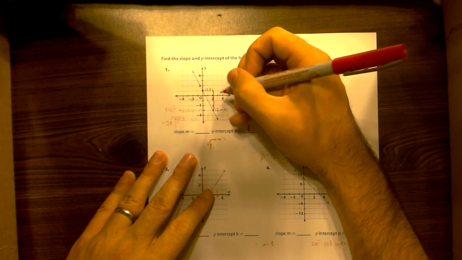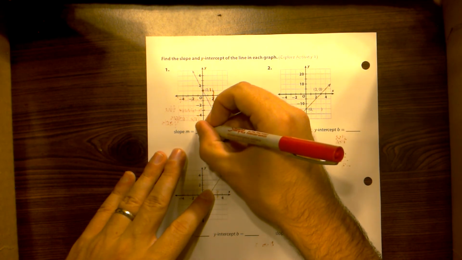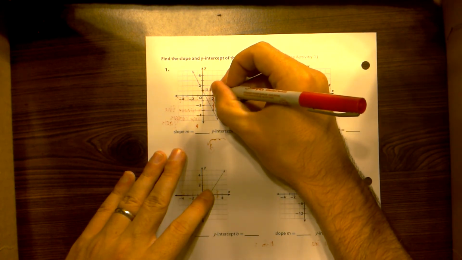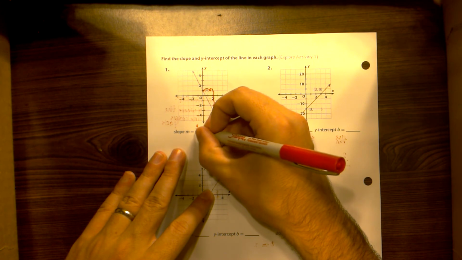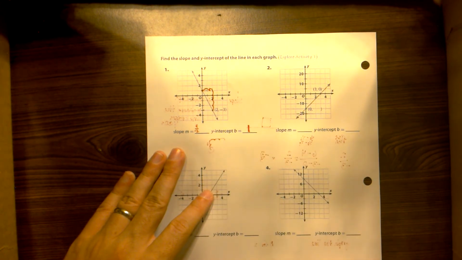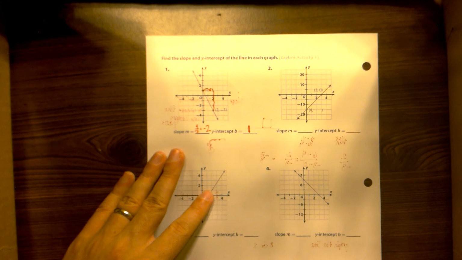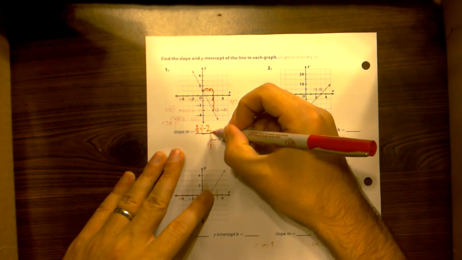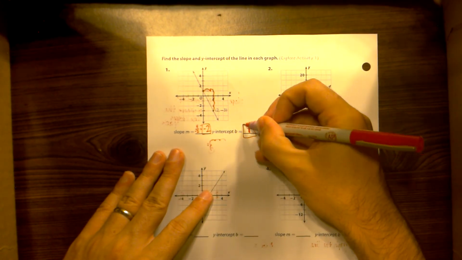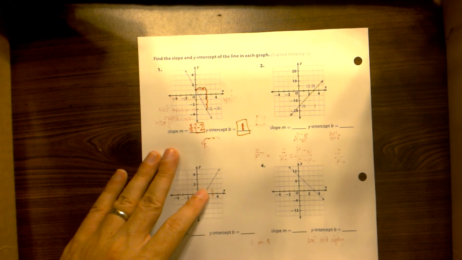I go up 4. And I go left 2. So negative 2. Now, 4 divided by negative 2 is negative 2, and my y-intercept is positive 1.